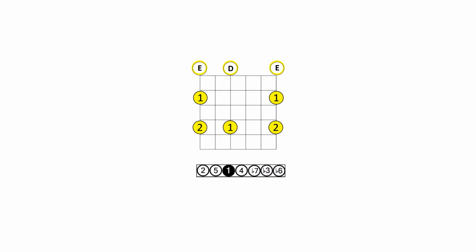Starting from 2 on the E string, we can plot the intervals 2, 5, 1, 4 on the E, A, D, G strings. We must factor in the odd tuning of the B string and make a 1 fret up adjustment when going up a fourth from 4 on the G string to flat 7 on the B string.